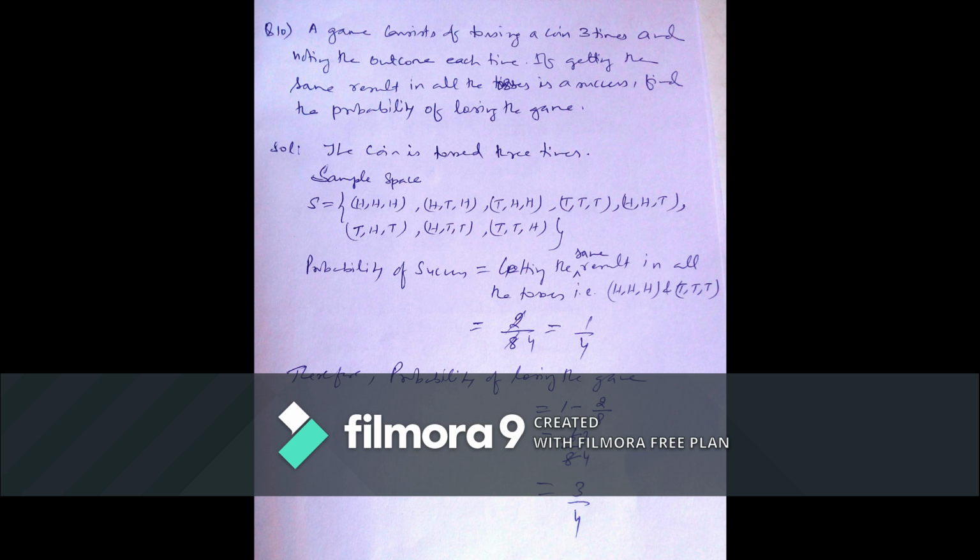So what we need to do here is find out the sample space. Sample space means the various possibilities there are. When the coin is tossed, how many outcomes will there be? There will be two outcomes, either head or tail. So maximum two outcomes with one coin, but if it is tossed three times, the total outcomes will be 8. Those 8 outcomes become the sample space.